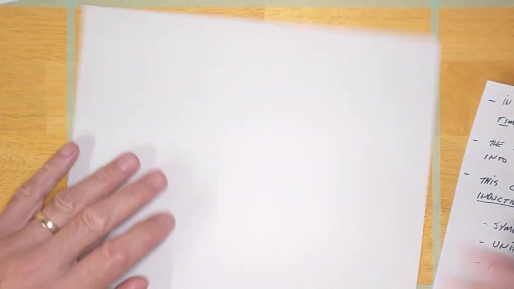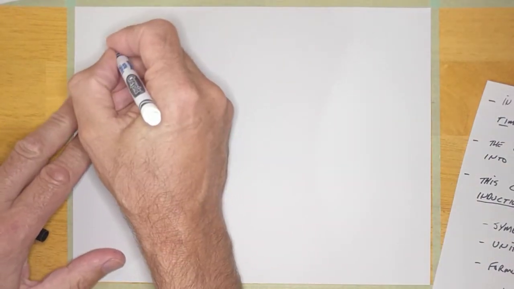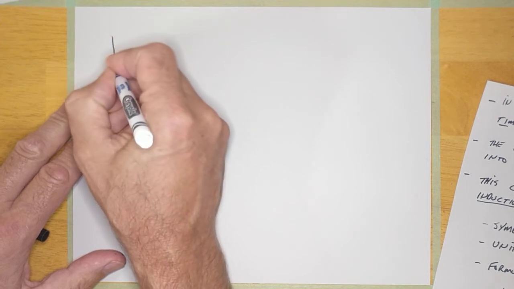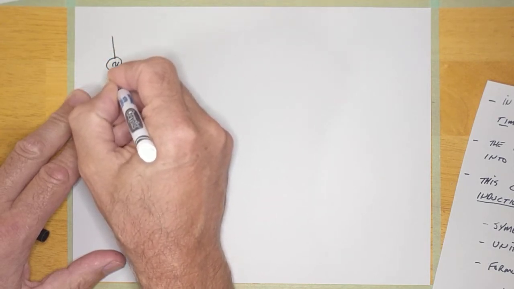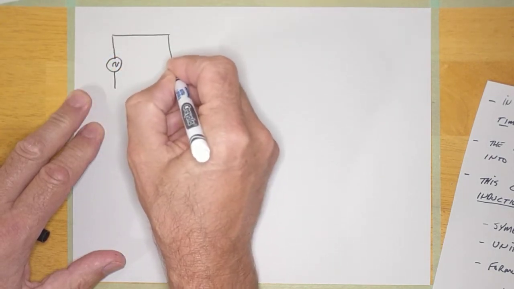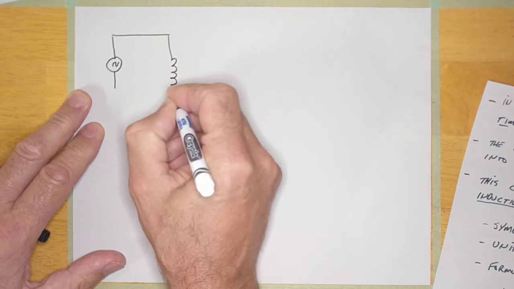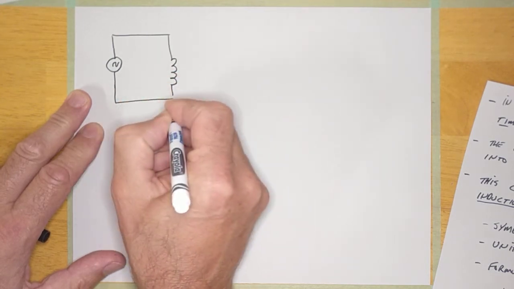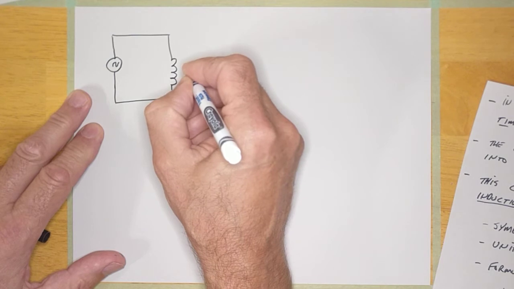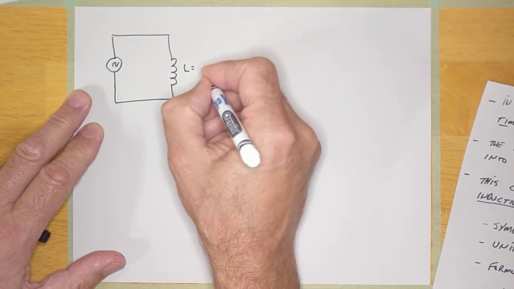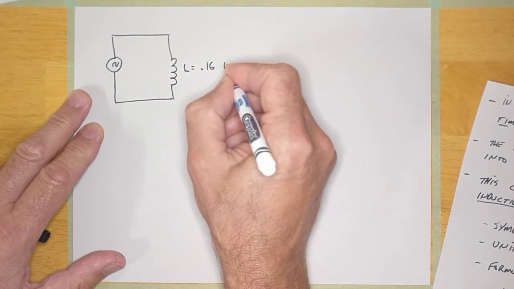And so to practice that formula here, guys, we're going to build a little circuit just for fun. This is going to be an AC circuit. So here's my AC. Here's my coil. Okay, guys. And just for fun, we're going to say L is equal to 0.16 henries.